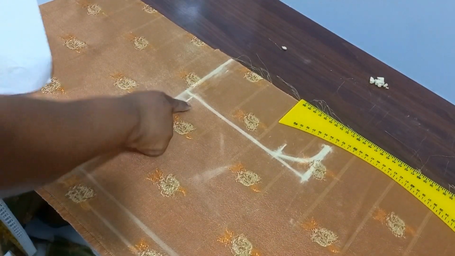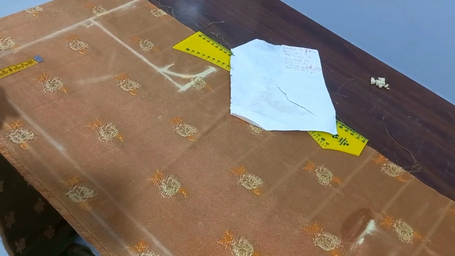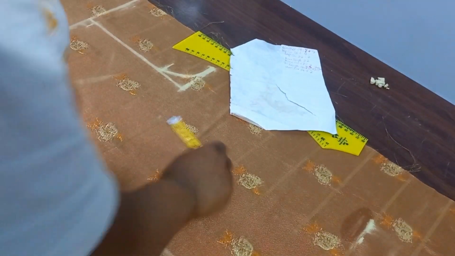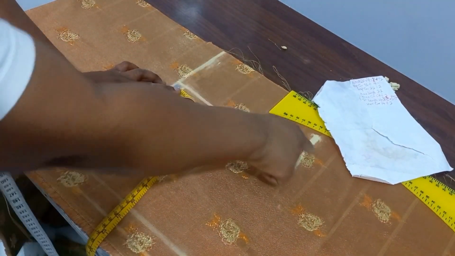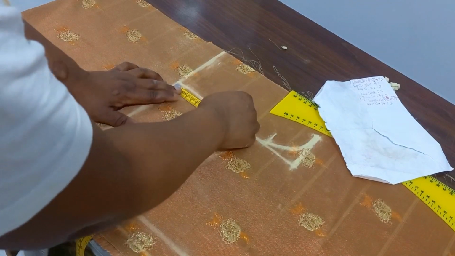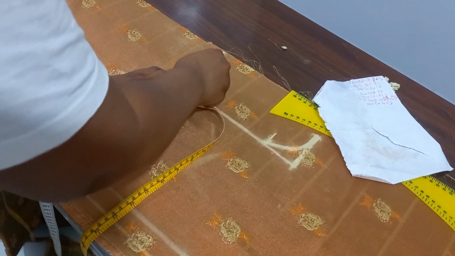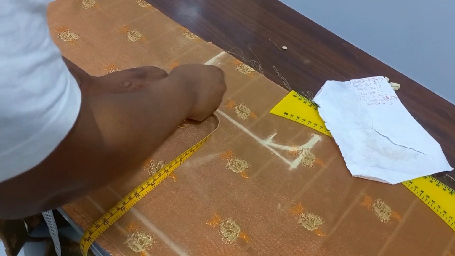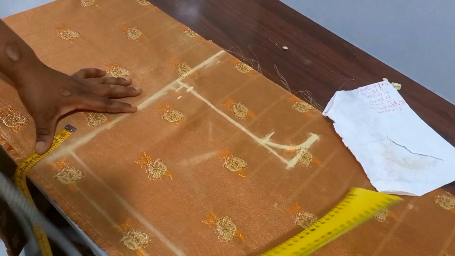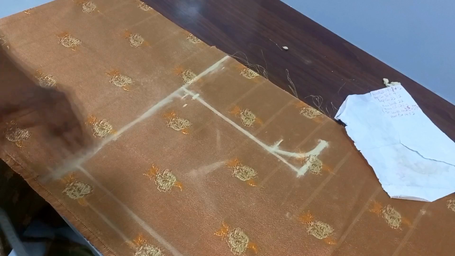So from here, I had to measure my knee length, which is 22, right? So at this upper part, upside, the crotch area, just take a measurement of 1 inch for your slants. Then take your ruler and connect it 1 inch.